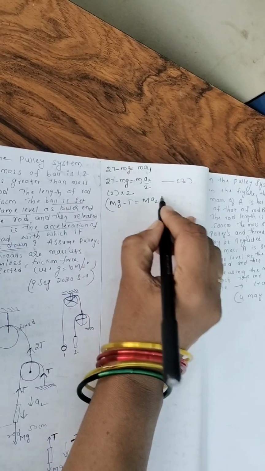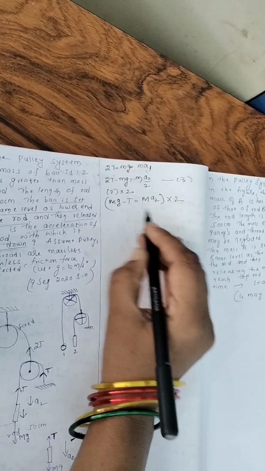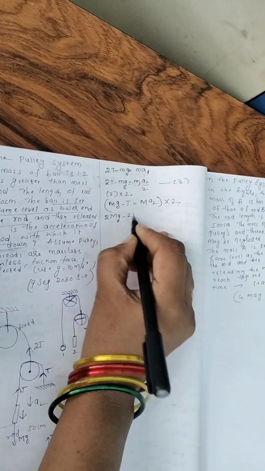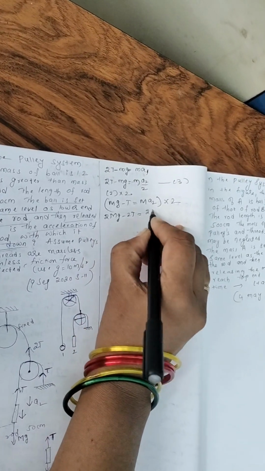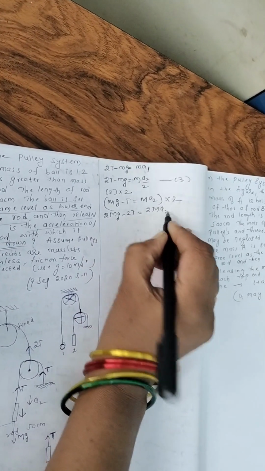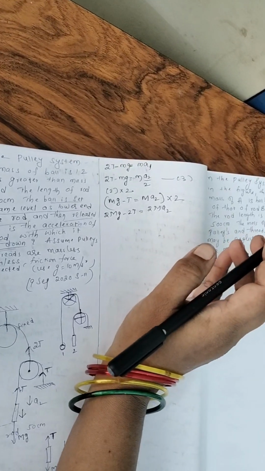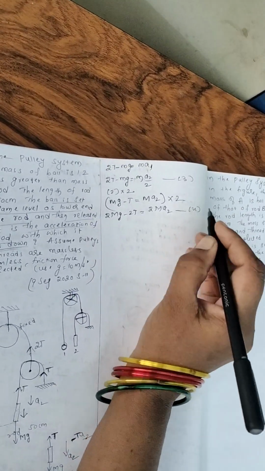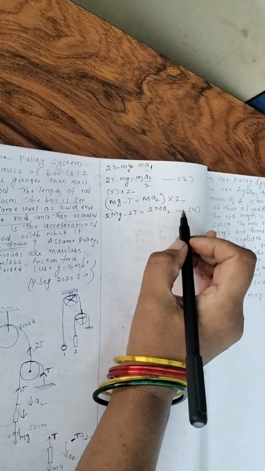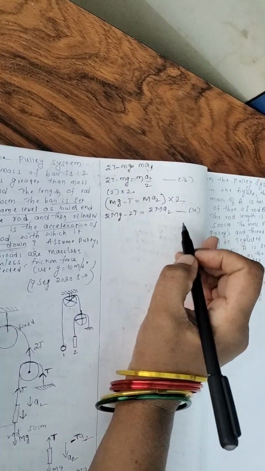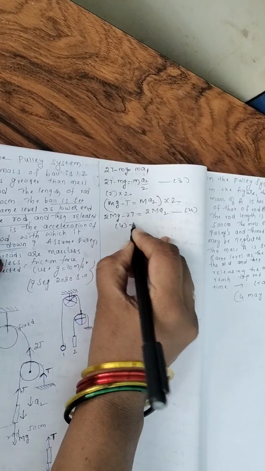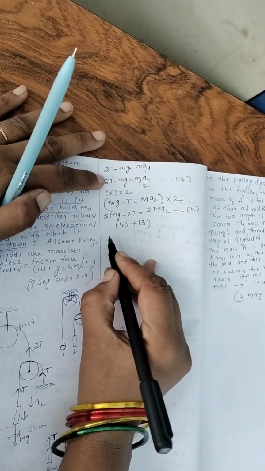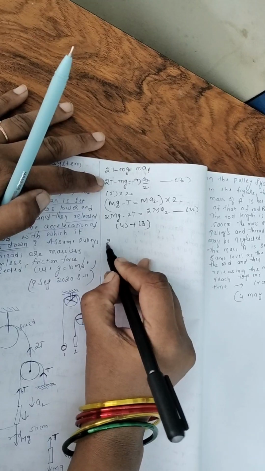Completely multiply with 2. What you will get? 2Mg minus 2T is equal to 2M A2. I multiplied it. Now after multiplying, put it as equation 4. Then add with equation 3, LHS with LHS, RHS with RHS.